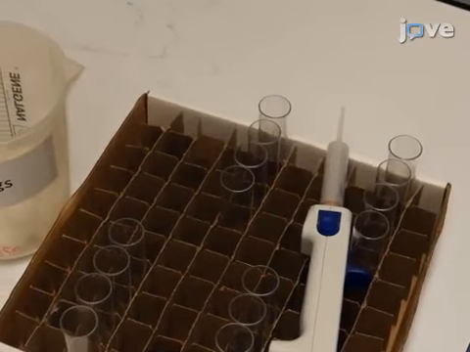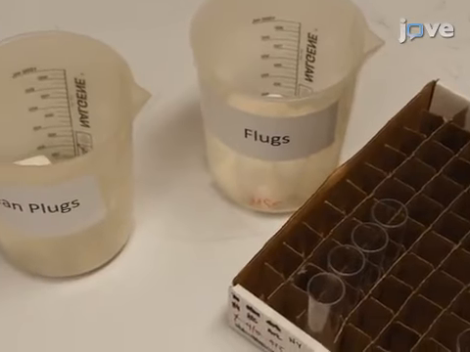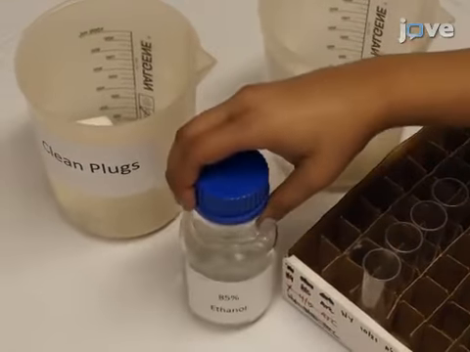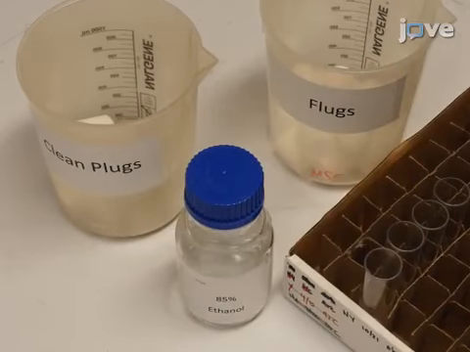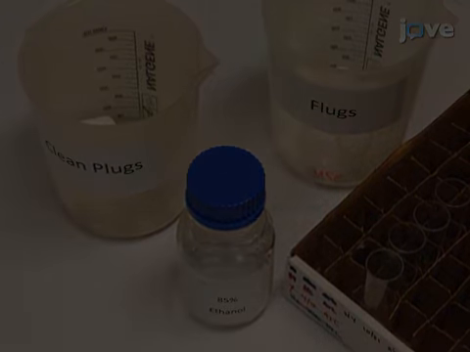Before the assay, prepare a clean, empty food vial which will serve as the testing vial, a new cellulose acetate plug, a silicone stopper, and 1 milliliter of ethanol solution for each vial of flies to be tested.